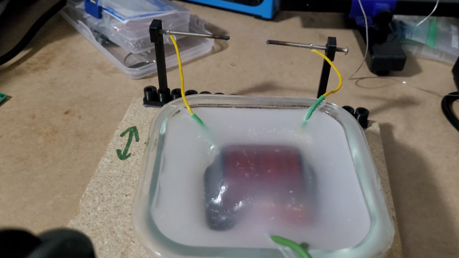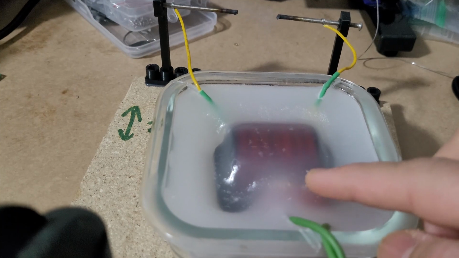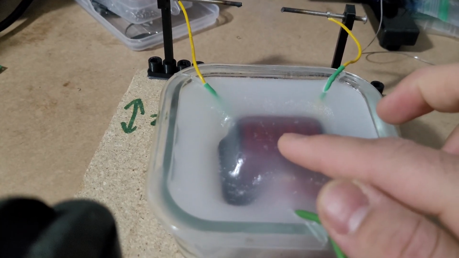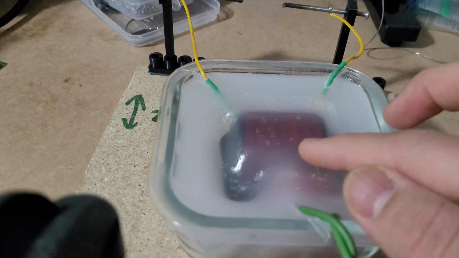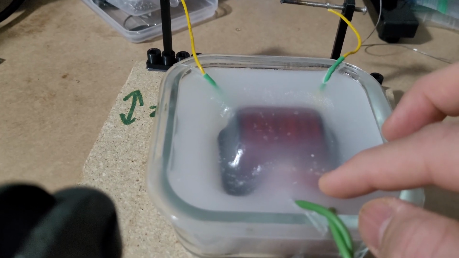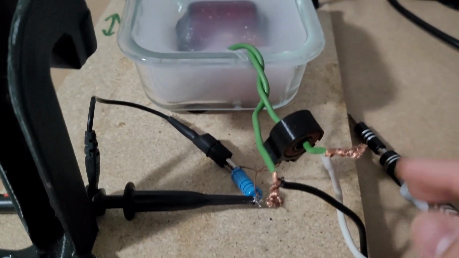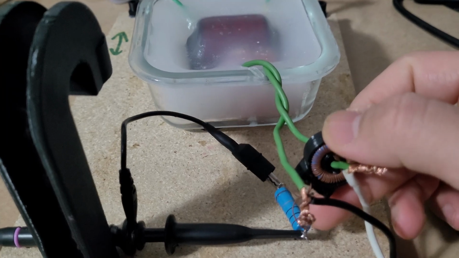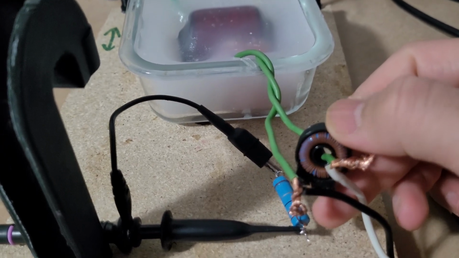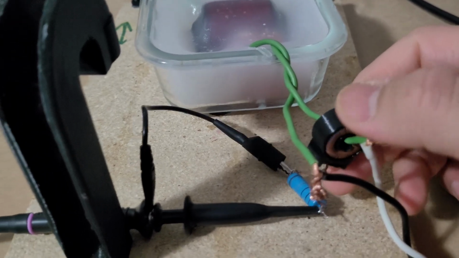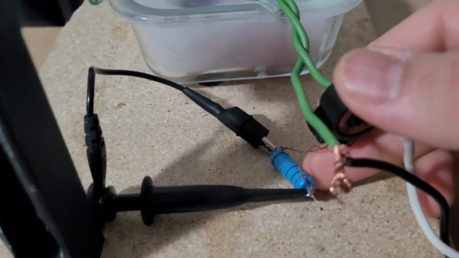So here is the flyback transformer. This is a DIY flyback transformer with around 650 turns on the secondary and 7 turns on the primary. We're going to see the current through the primary with the help of this ferrite core. It has around 50 turns and this is a 10 ohm resistor.